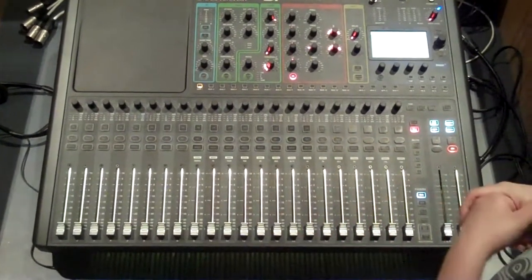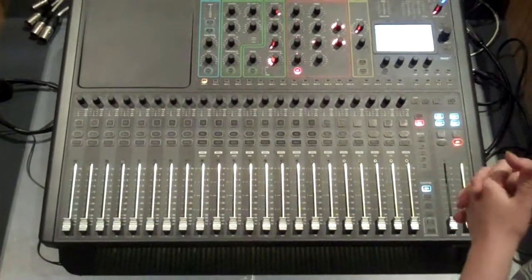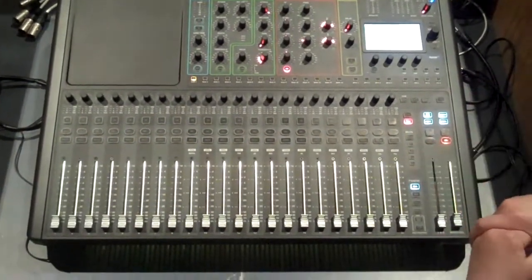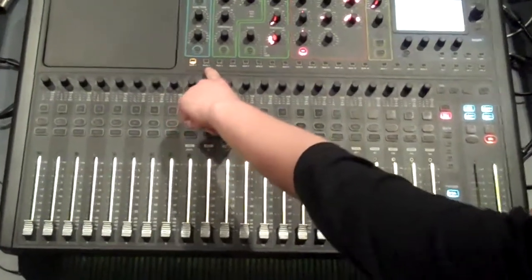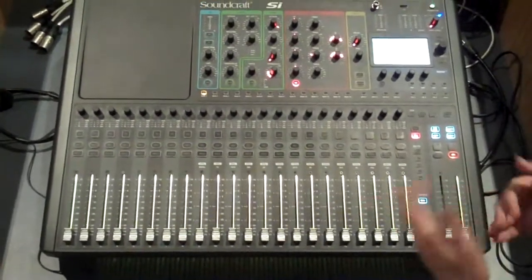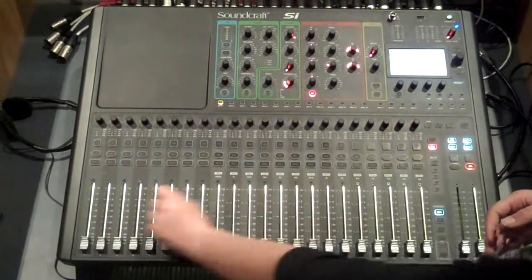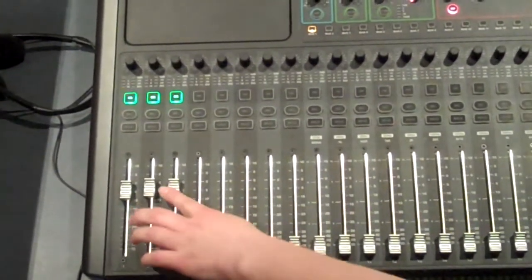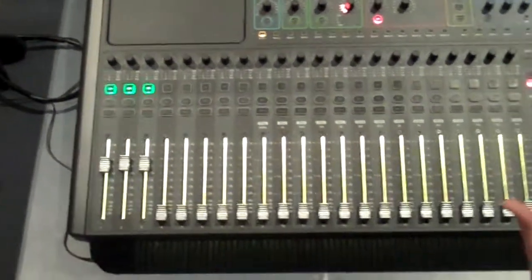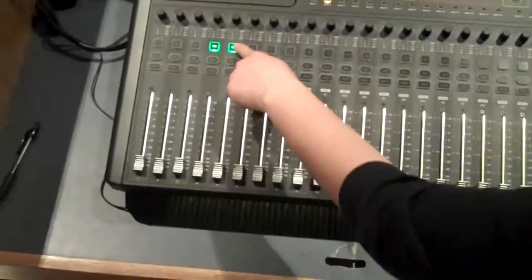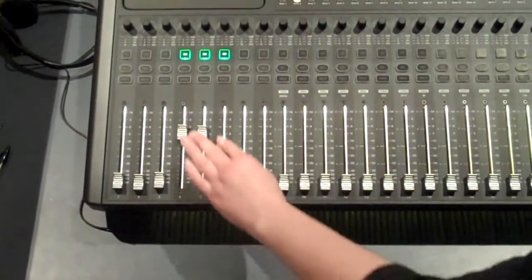So for example, we have 2 monitor channels that go out of the board down to the stage that we would use in a band setup, and those correspond with bus 1 and bus 2. So for example, if I was running a full band setup and I wanted to send channels 1, 2, and 3 out bus 1, I would select channels 1, 2, and 3 and bring those up. But then if I wanted to send channels 4, 5, and 6 to bus 2, I would select bus 2 and bring those channels up instead.